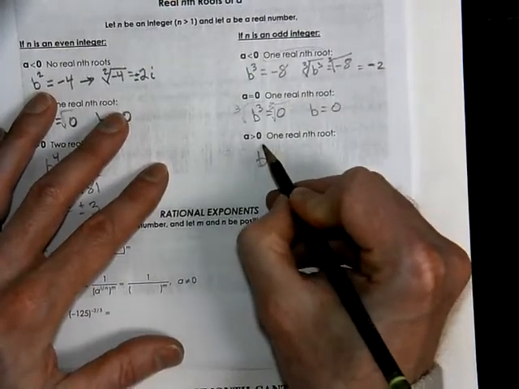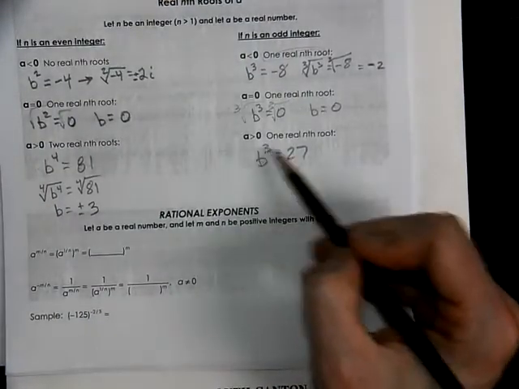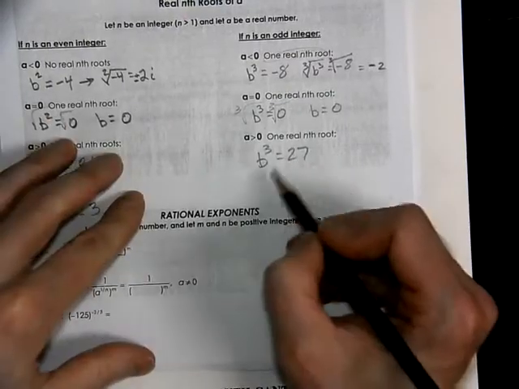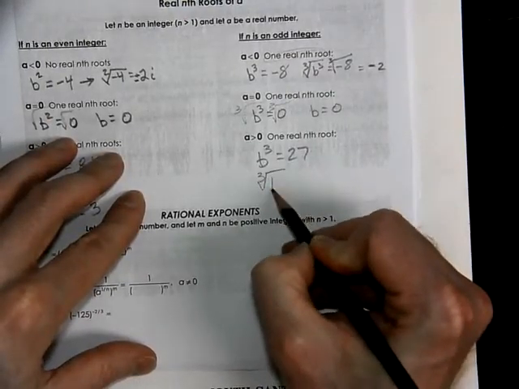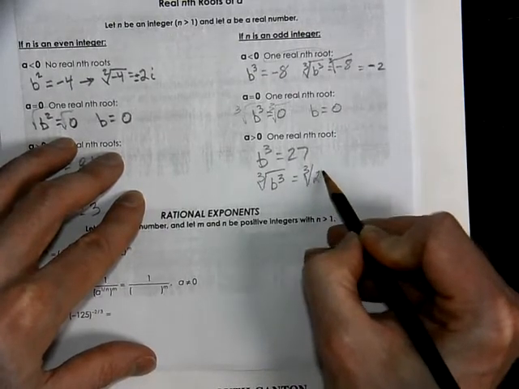And even if a is a positive number, when you take the cubed root, you're still only going to get one answer.